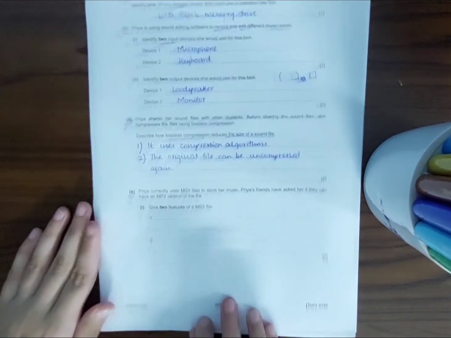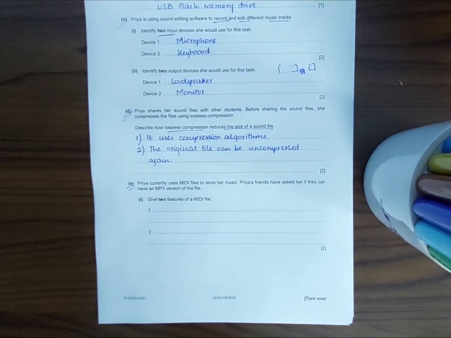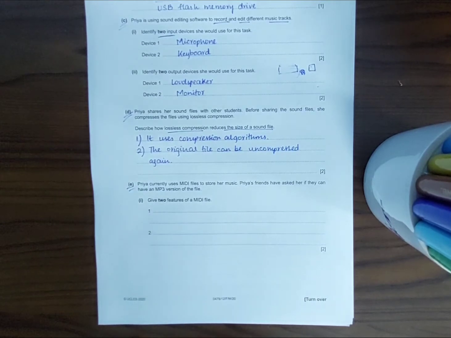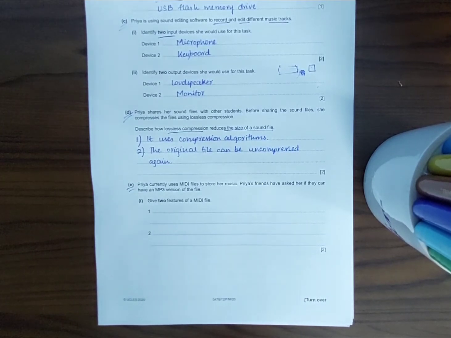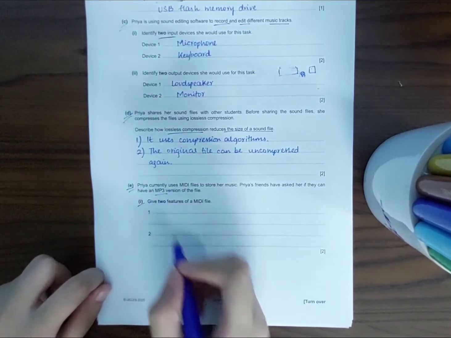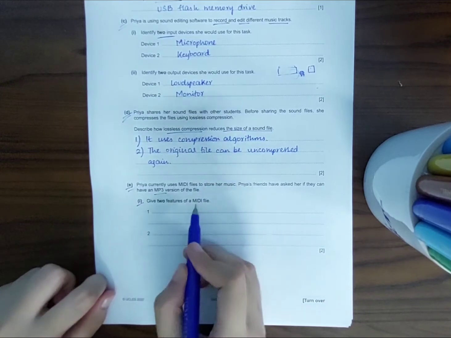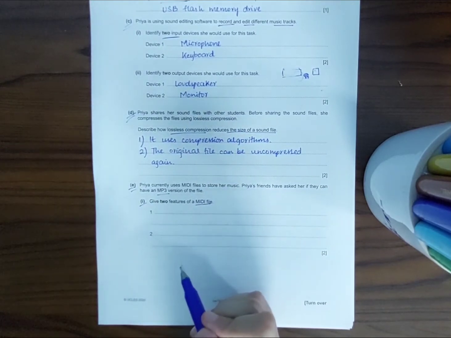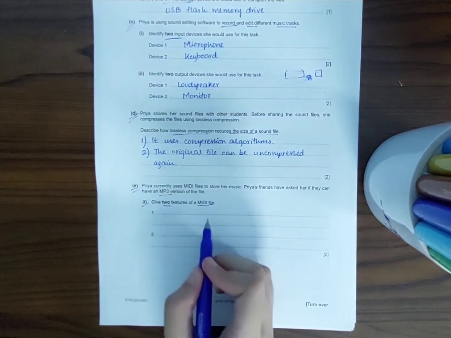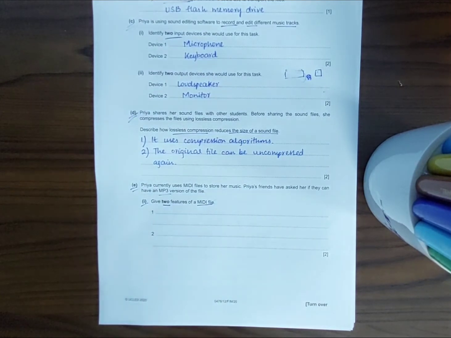Then part E of this question says that Priya currently uses MIDI files to store her data. MIDI is basically Musical Instrument Digital Interface, and Priya's friends have asked her if they can have an MP3 version of the file. Now in part 1 of this, you have to give 2 features of a MIDI file. You don't need to write that it is a musical instrument digital interface file. Now you have to tell its features.